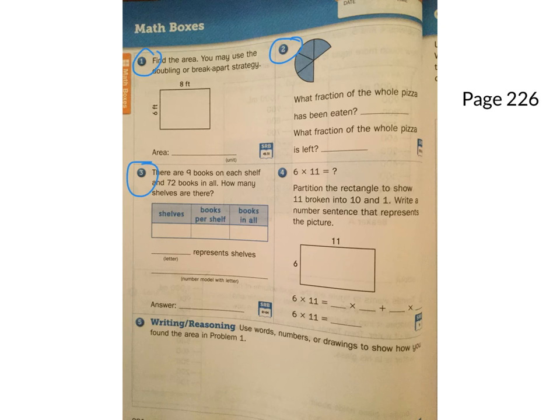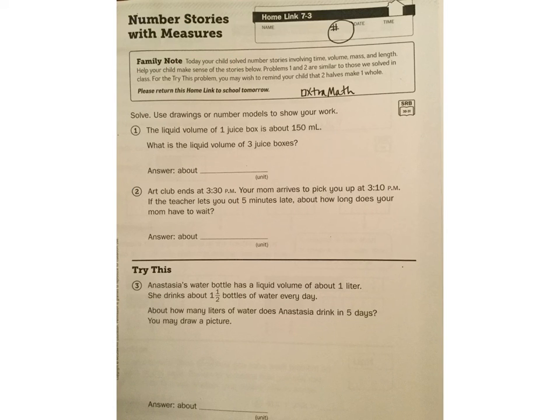All right, a word about the home link. Make sure that you are being careful on these problems and you're using a drawing or a number model to show your work. Yes, this is really important to me. So this space that's over here, use that to show your work. And then for number 2, I really recommend that you use this line right here on the paper as your open number line to help you when you're solving that problem.